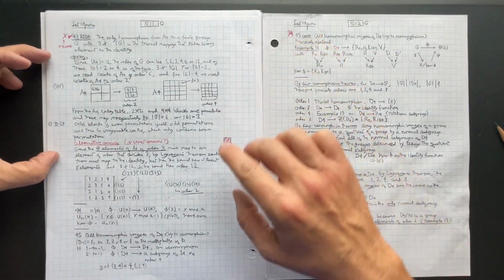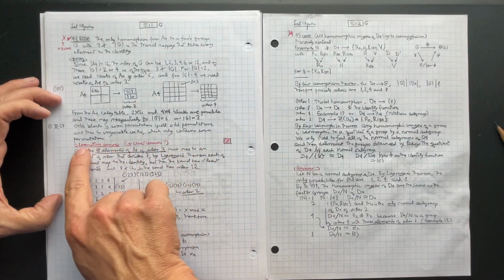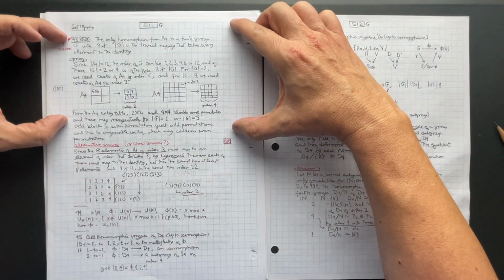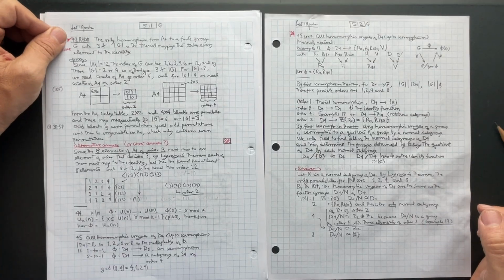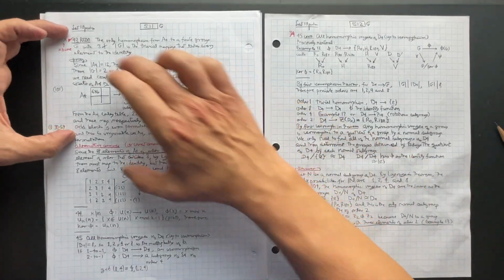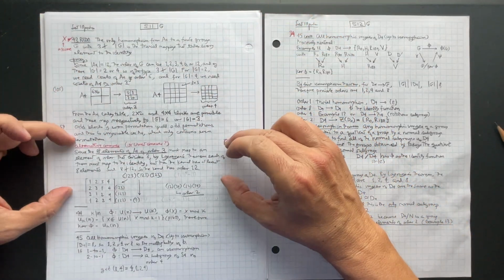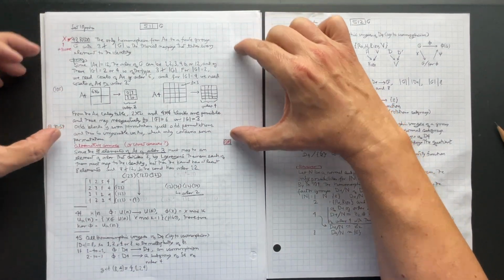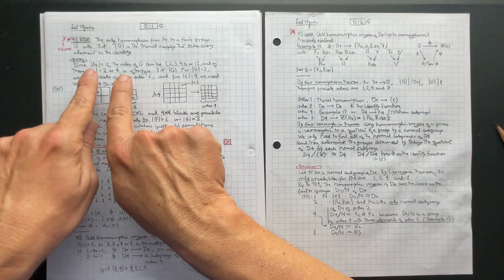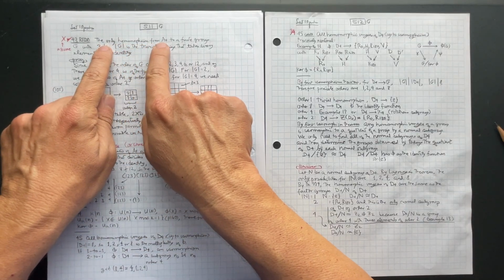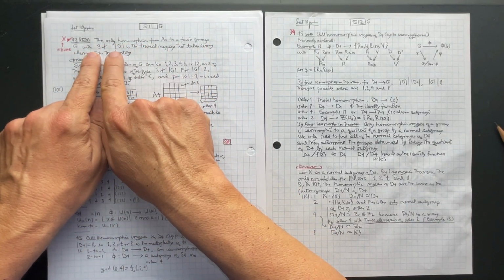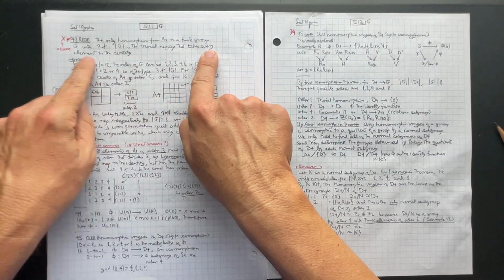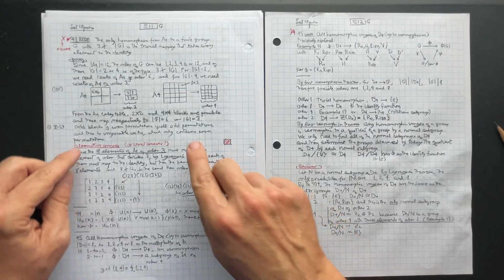Well, in the case of 43, the correct answer in the book, I did something different. At first I thought, no, I gave myself a check mark. I did it correctly. But my statement of the proof is so different from what the answer is, even though I think this works. So let's take the problem: the only homomorphism from A4 to a finite group G where the order of G is not divisible by 3 is the trivial mapping that takes every element to the identity.